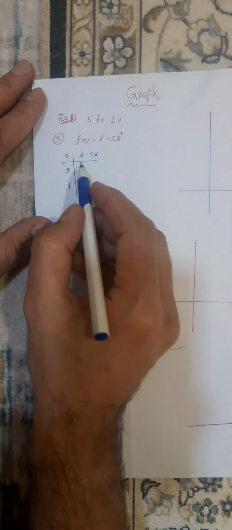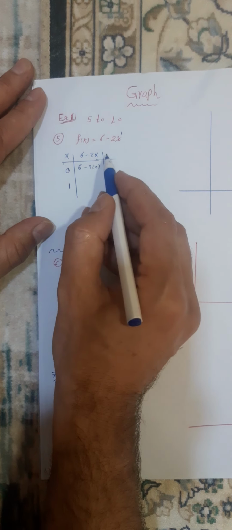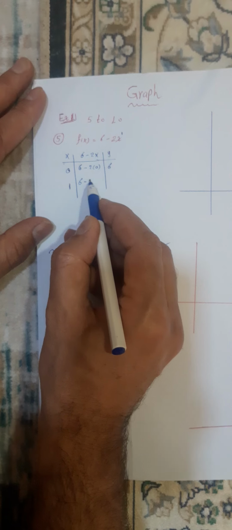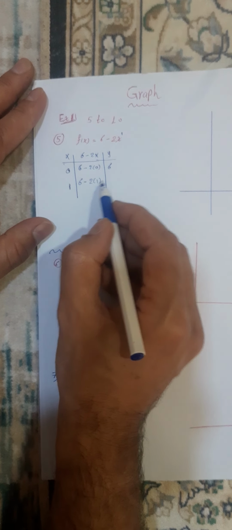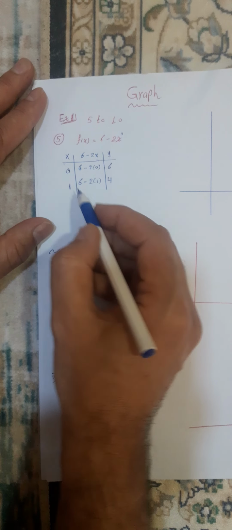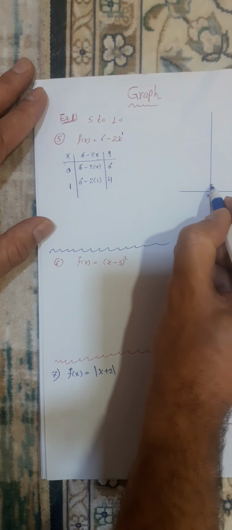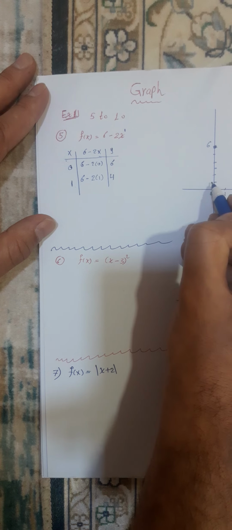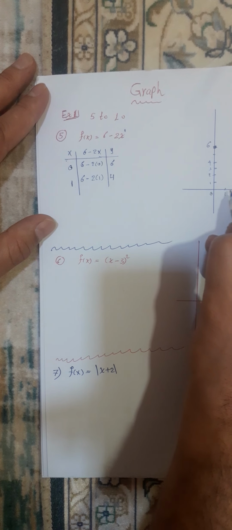Input 0 in the function: 2 times 0 is 0, 6 minus 0, so y is equal to 6. For 1: 6 minus 2 times 1 is 6 minus 2, which is equal to 4. So you have 2 points: (0, 6) and (1, 4).